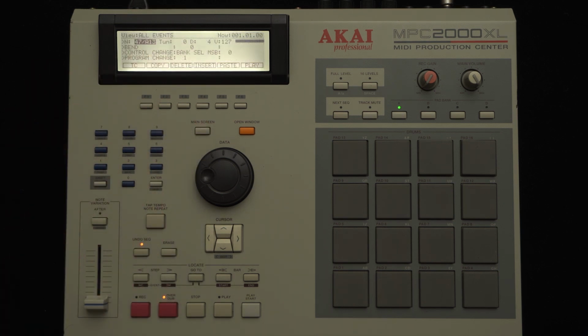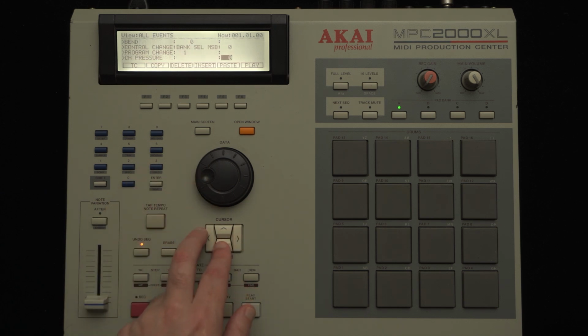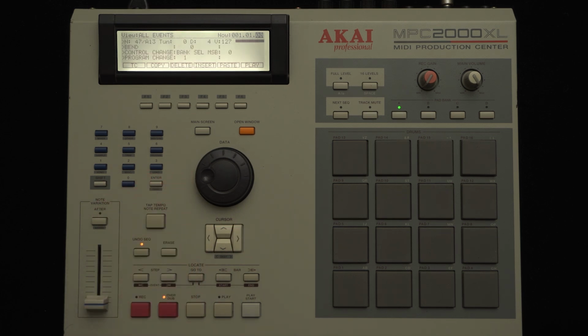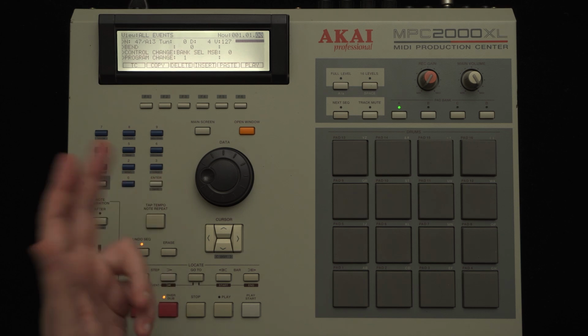Then you can edit those events in the step edit window like this. So you can go through here, you can adjust the controller values, the program change numbers, the channel pressure values, all this stuff. It's a huge amount of detail. And then if you look at this tick position we have now, we've got all sorts of things happening on this particular frame.